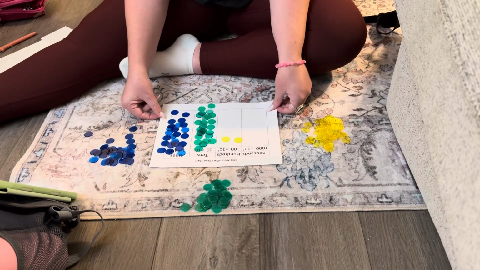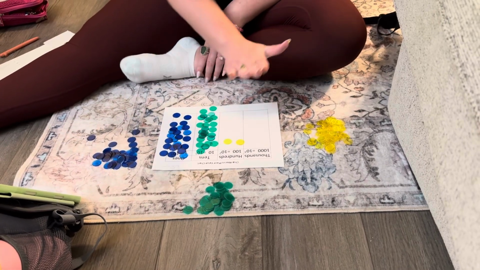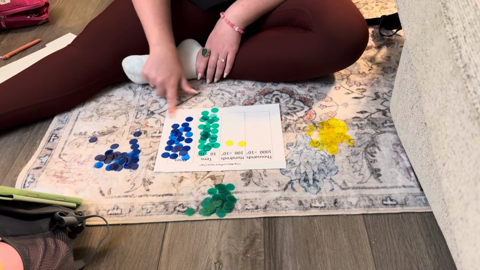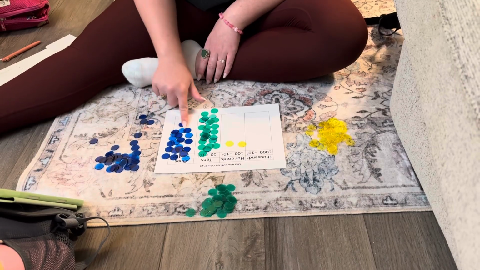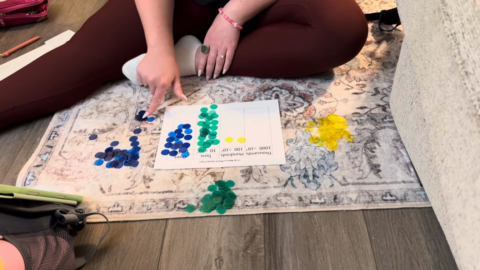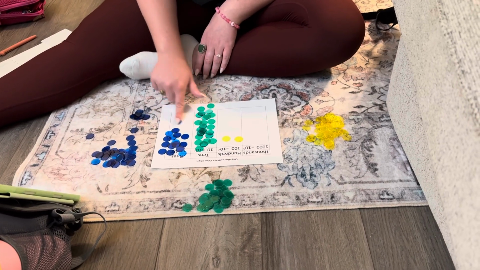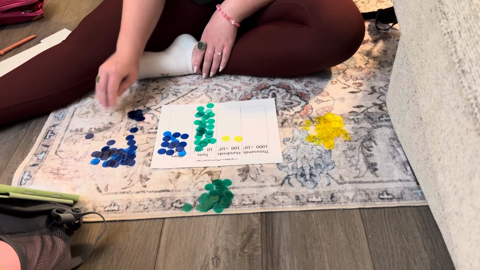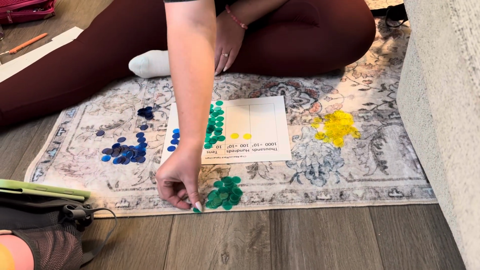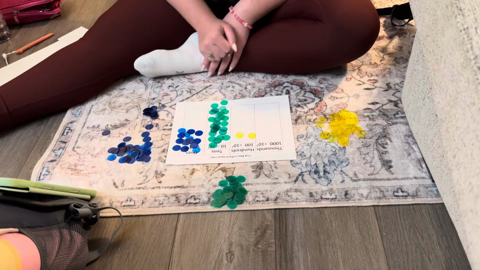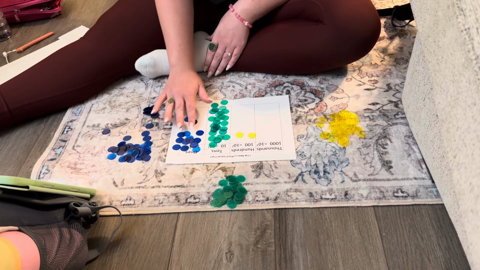So let's count out 10 again to put a 10 in the tens place. 1, 2, 3, 4, 5, 6, 7, 8, 9, 10. So we have 10 over here. That means we get to add one more to our 10 spot. Let's count them again. Let's see if we can add any more.